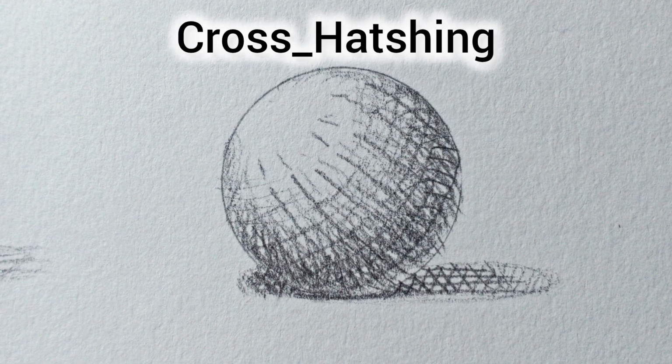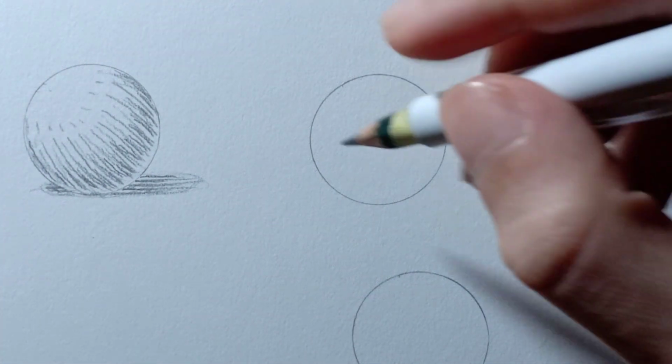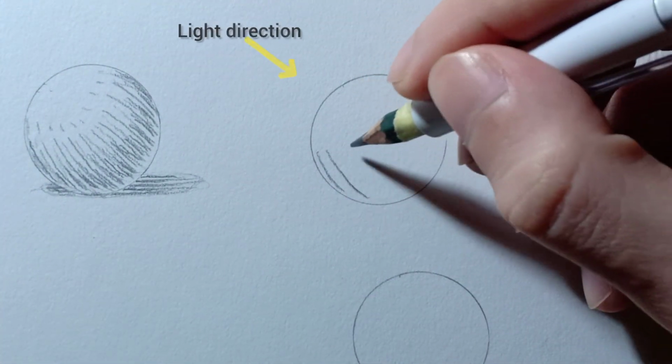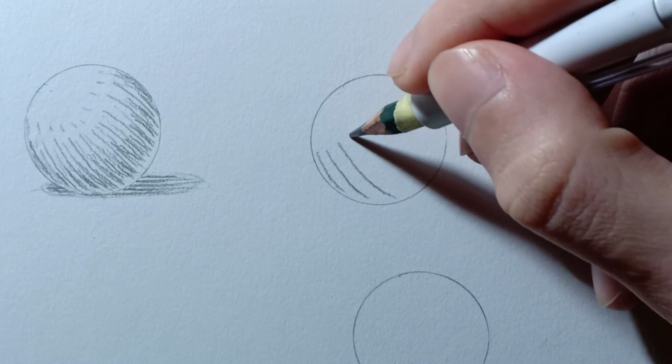The second technique is cross-hatching. Determine the direction and angle of the light source in your drawing. This will help you determine which areas will be in shade.